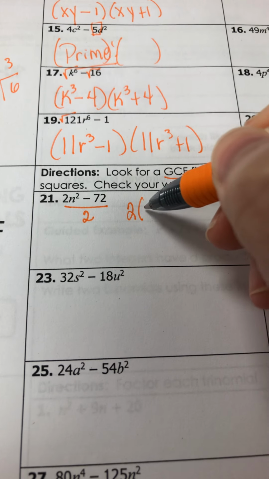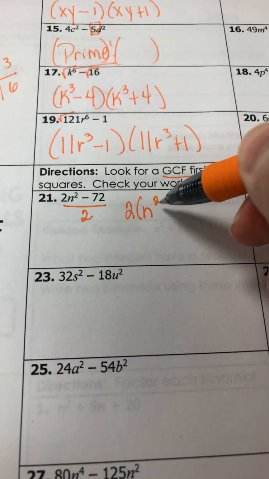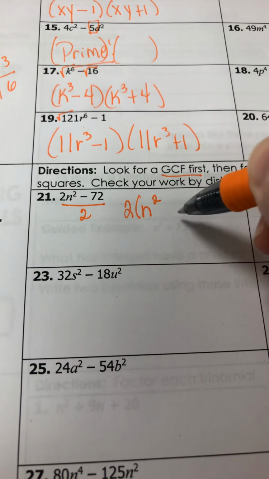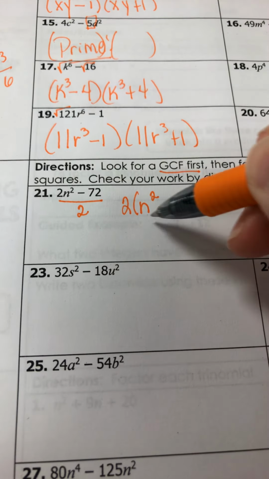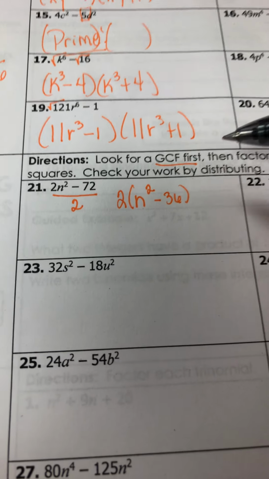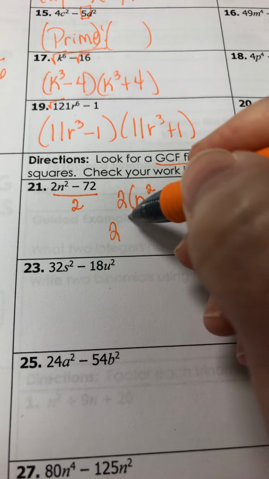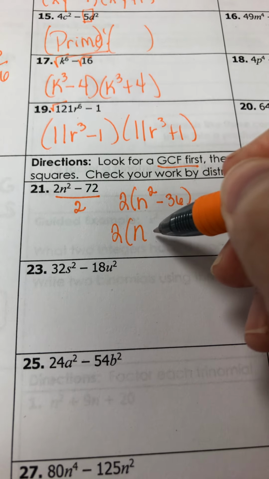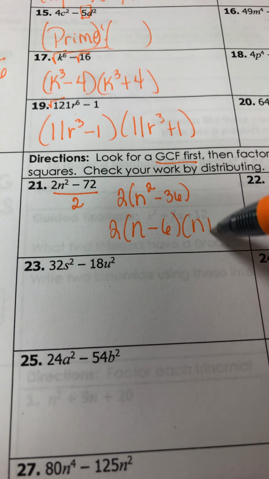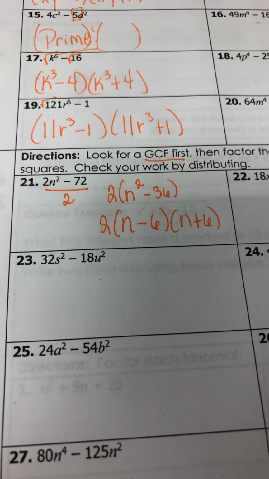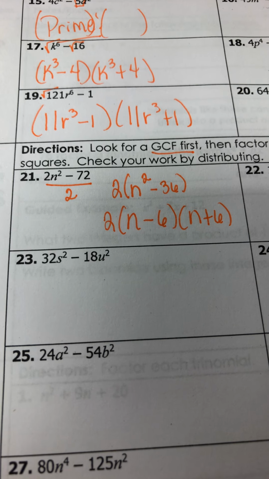2 divided by 2 is 1, which is 1n squared. Negative 72 divided by 2 is negative 36. And once I have divided, look at that. It's a difference of 2 squares. So the square root of n squared is n. The square root of 36 is 6. Make one of them minus and one of them plus. And you are finished. That's your factored form.